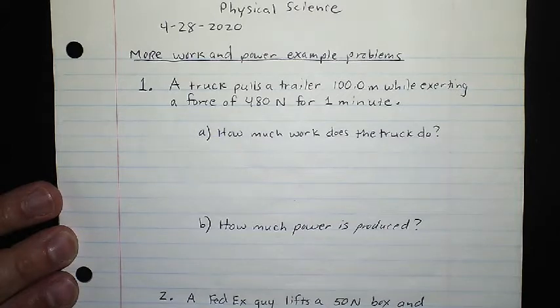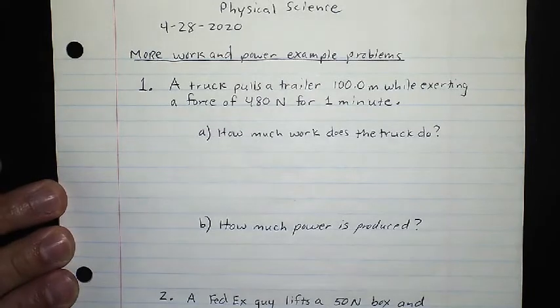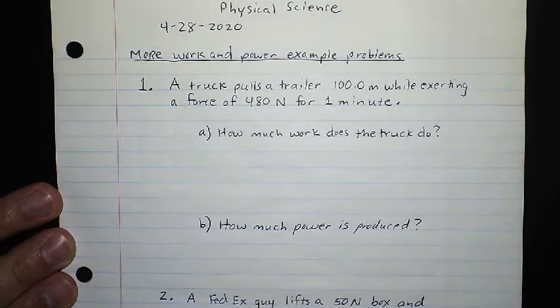So a couple of the things that we have to remember is that when we're calculating work, we have to make sure that the force that is applied is in the same direction that the object moves. Because if there's two different directions involved, then we have to be careful on how we calculate work.